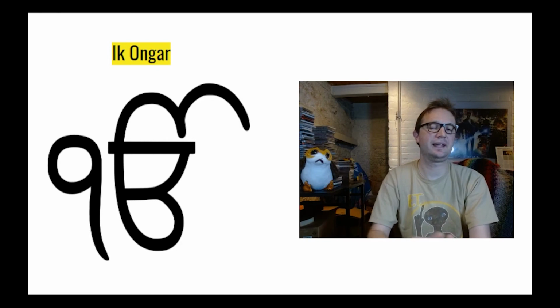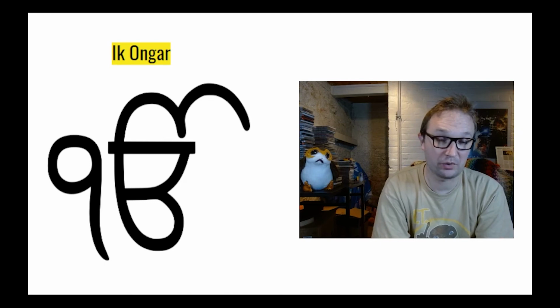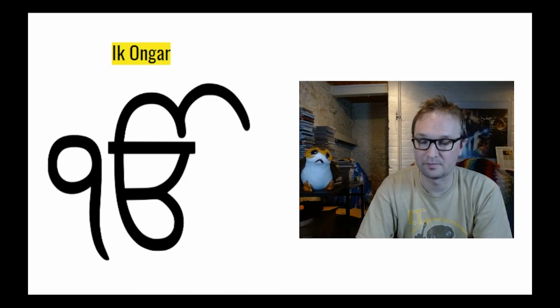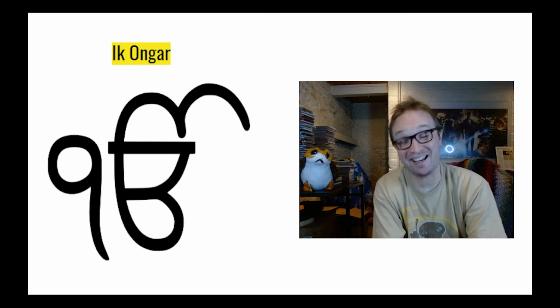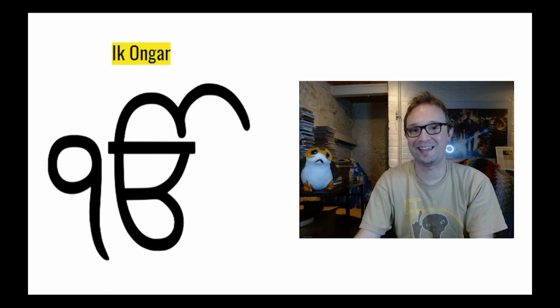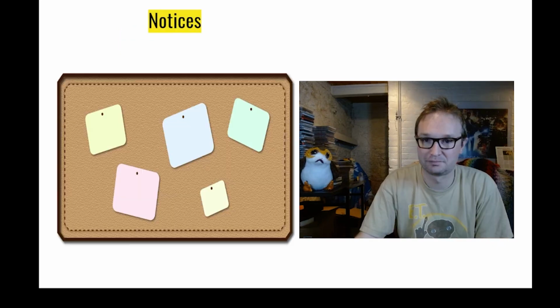And finally, Ik Onkar, which you may see inscribed in Gurdwaras or of course indeed in the holy book, the Guru Granth Sahib. It's so important, it's actually the opening phrase in the Guru Granth Sahib. Ik Onkar literally means there is only one God.